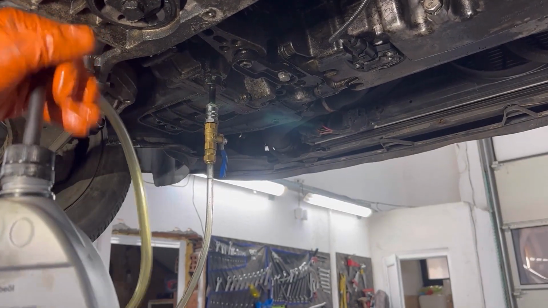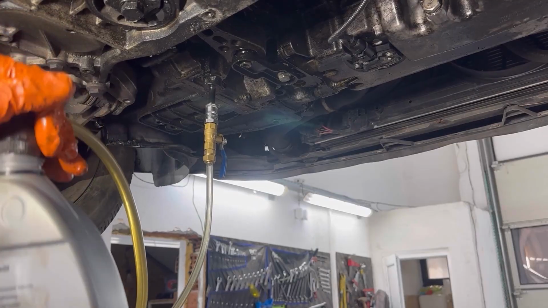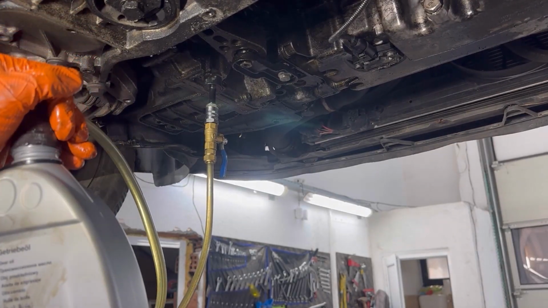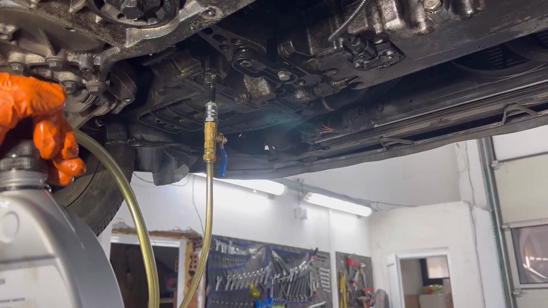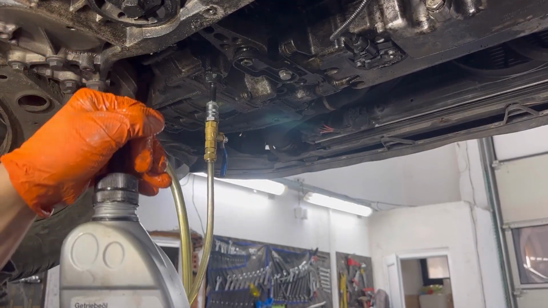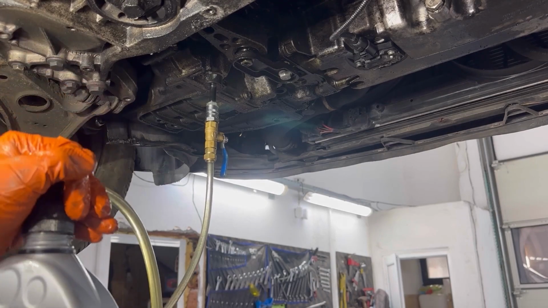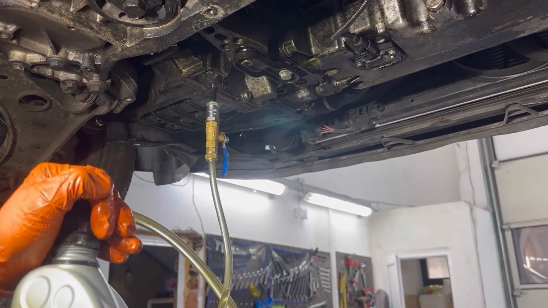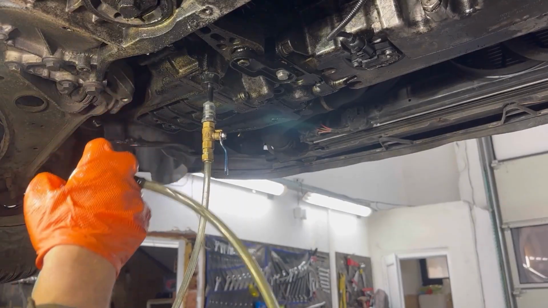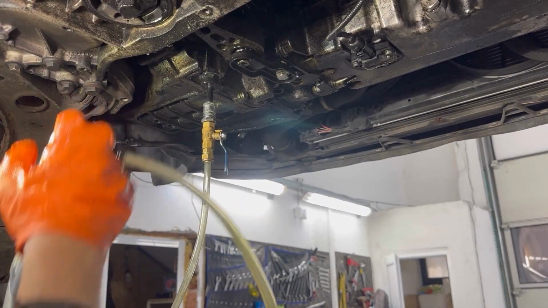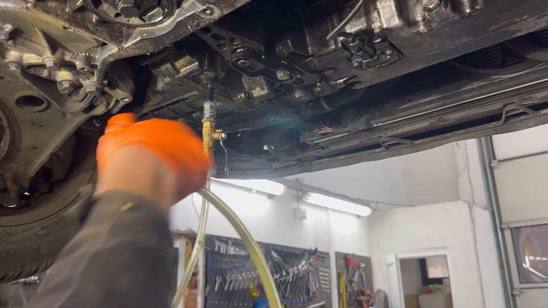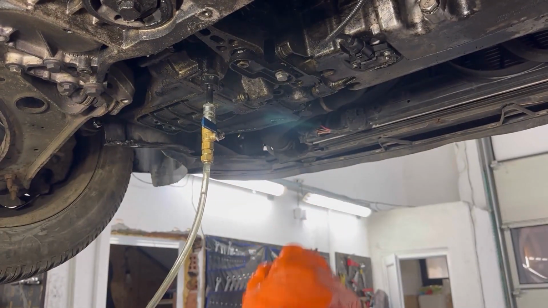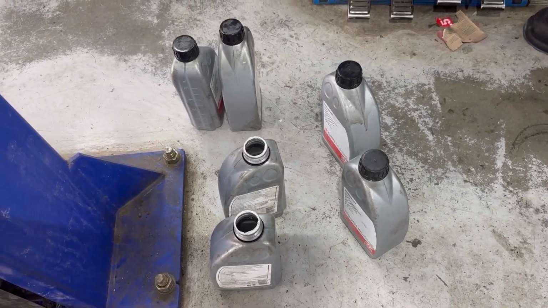So like I said, this transmission needs 6 liters of oil. We're going to put 6 liters of oil into the transmission, then we're going to close off the tap, and then we're going to start the engine. Once we put all the 6 liters of oil into the transmission, we're closing off the tap now, and we're going to go inside the car and start the engine.